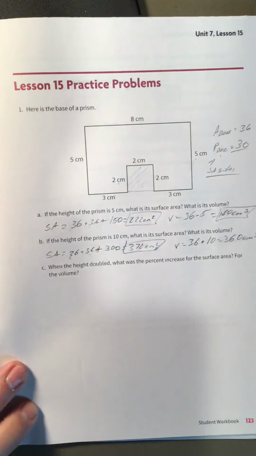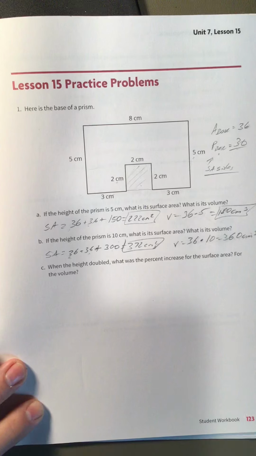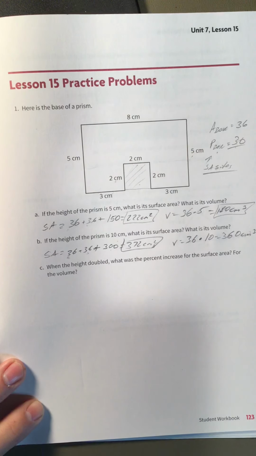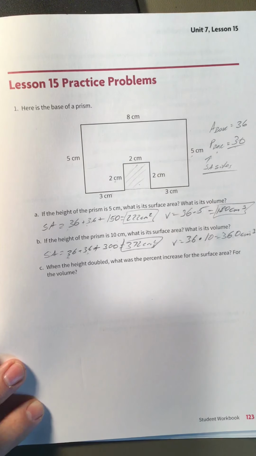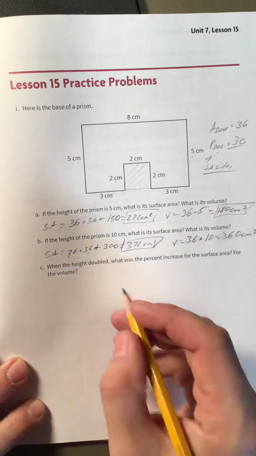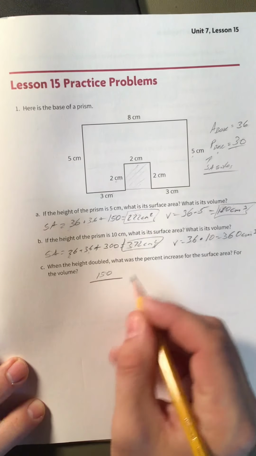When the height is doubled, what percent increase for the surface area and the volume? Okay, remember our formula for percent increase is how much did it change divided by the original. Okay, so it went from 222 to 372, so I'm going to subtract that. 372 minus 222 is 150 divided by the original.